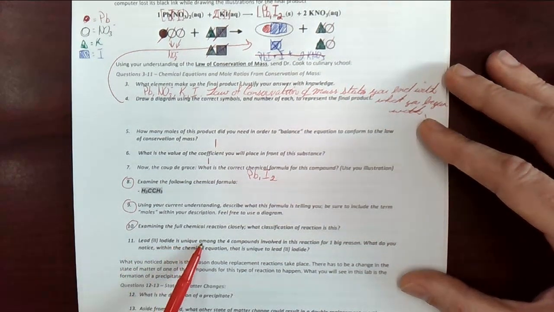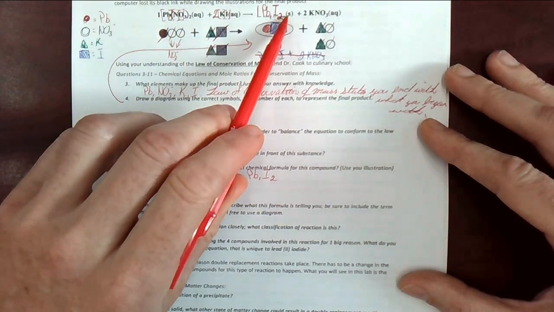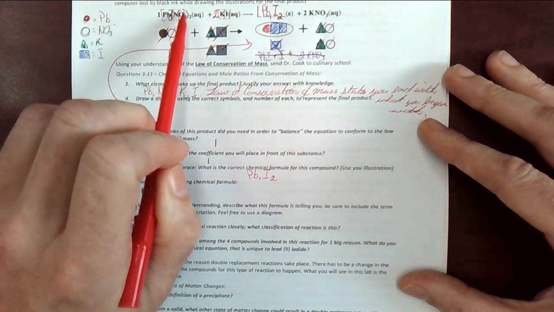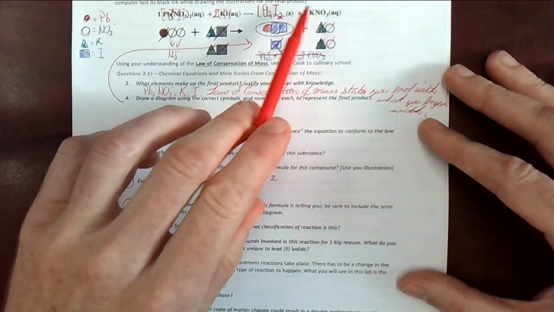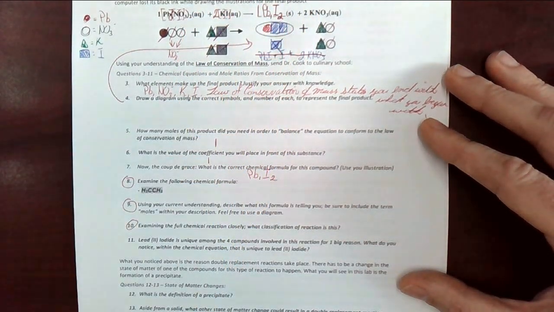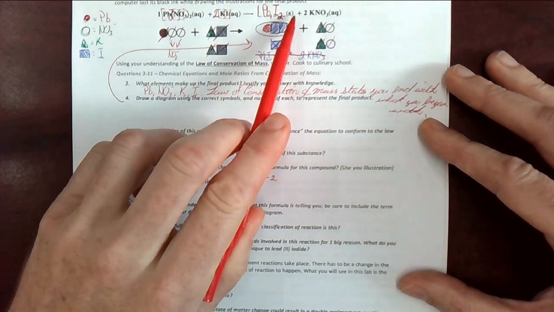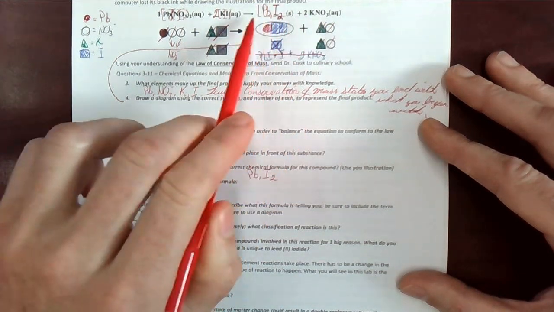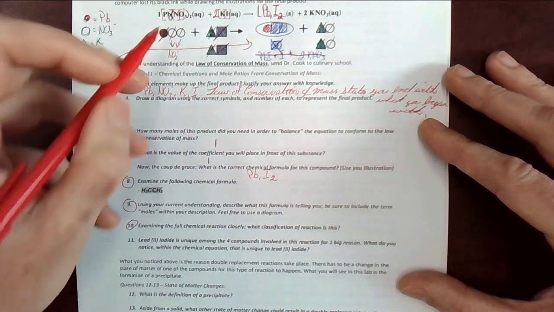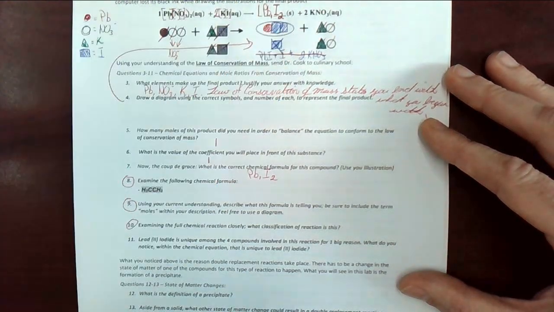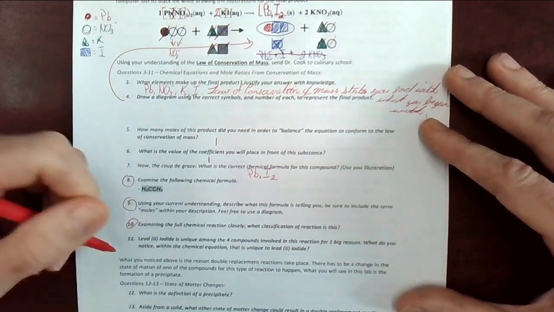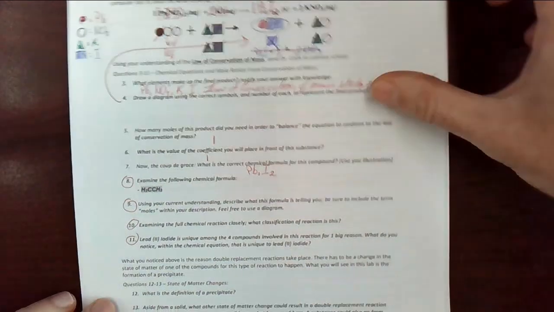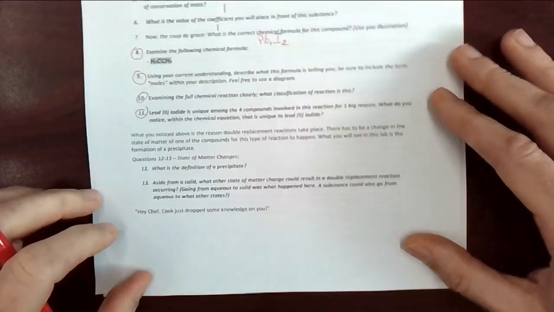Question 11: lead iodide is unique among the 4 compounds involved in this for one big reason. What's different about it? Look through the chemical equation here. What do you think makes this substance different from the other 3? The other 3 are the same in some way that this one is not. See if you can find the pattern in there. Okay, so you'll do that.